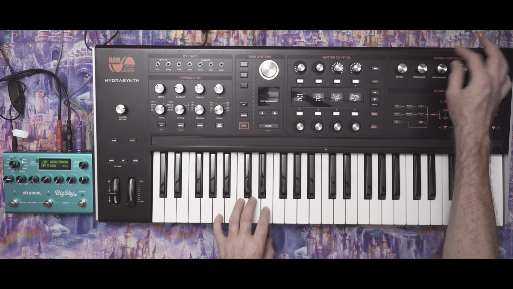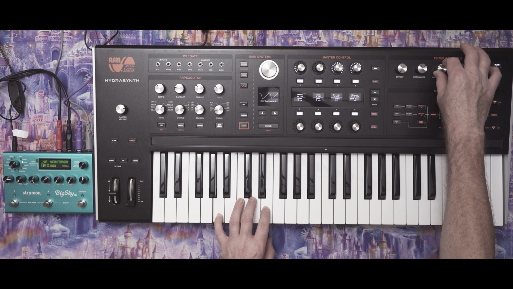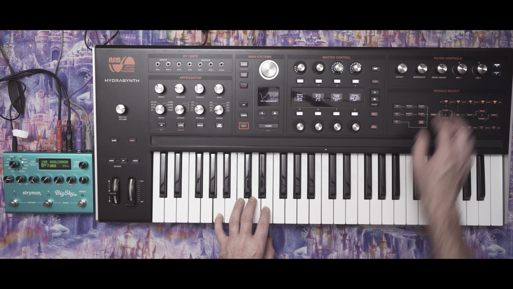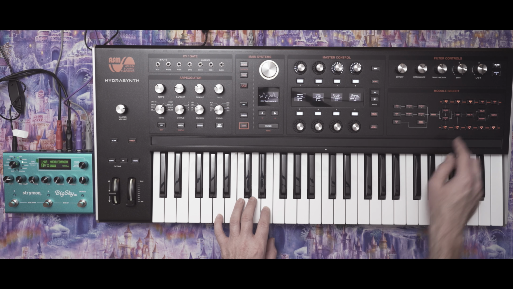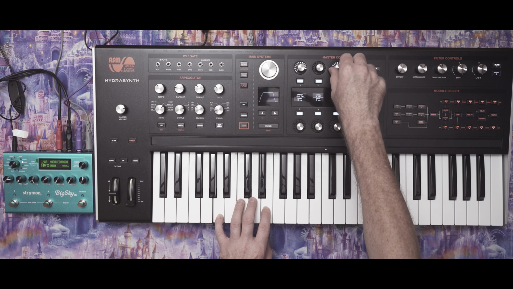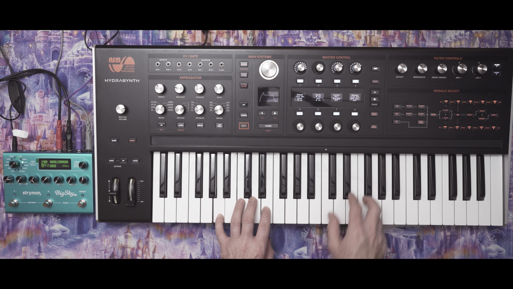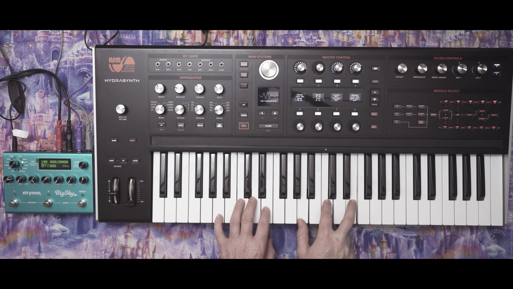Let's add some drive to the filter. Go into envelope 3 and turn the sustain down a little, so that we don't reach too far into the wavetable scanning, just so we make it nice and gentle.